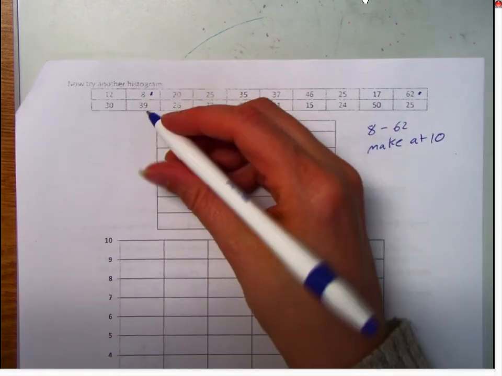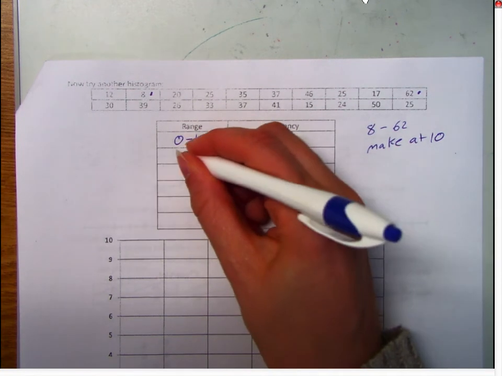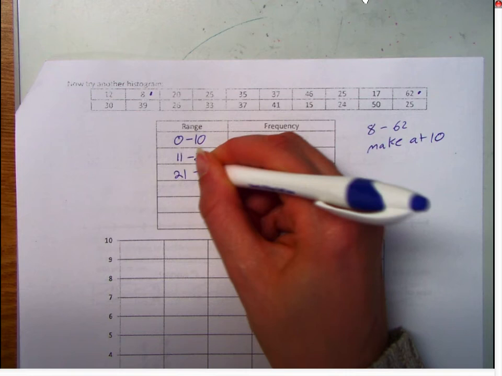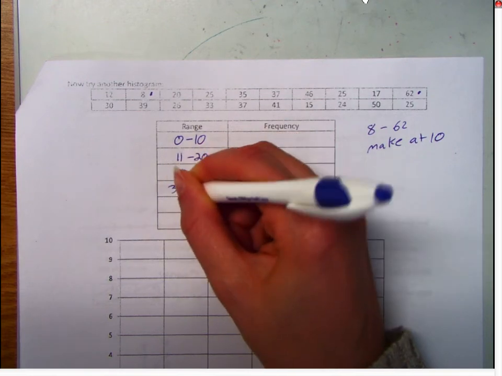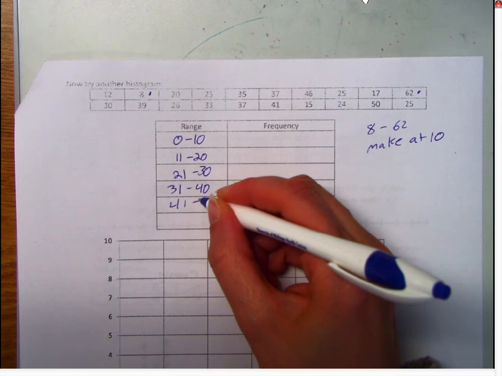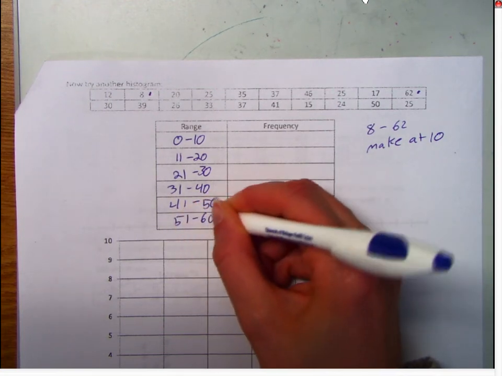So if this goes from 0 to 10, this would go from 11 to 20, 21 to 30, 31 to 40, 41 to 50, 51 to 60, which means I need one more, right?